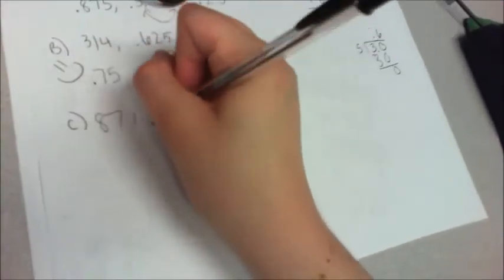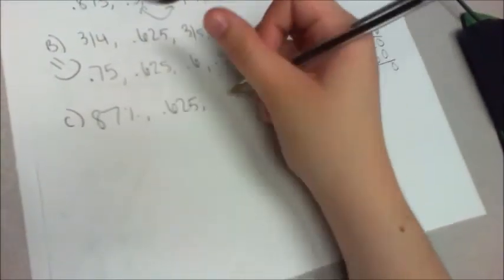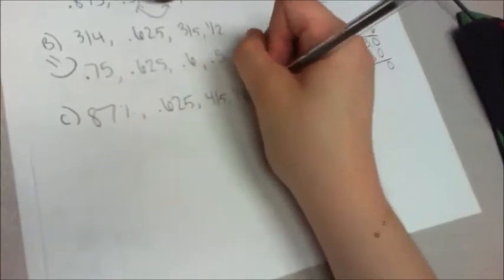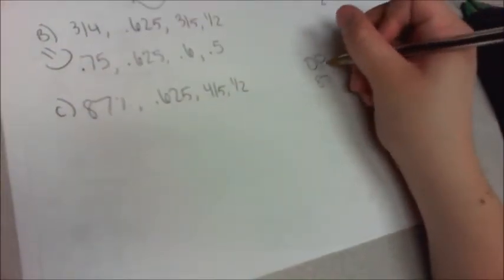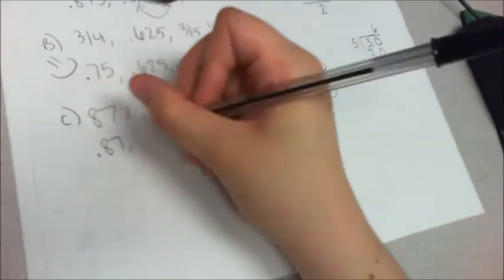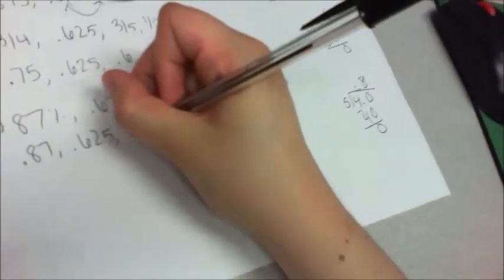We have 87%, 0.625, 4/5, and 1/2. Well, 87%, if we have a percent and we want to switch it to a decimal, we do Dr. Pepper. We're at a percent, so we move it over 2. We get 0.87. We're already at a decimal for the next one. 4/5, though, I need to check out. So add a decimal and a 0. 5 goes into 40, 8 times, 5 times 8 is 40. Subtract, we get to 0, so 0.8.